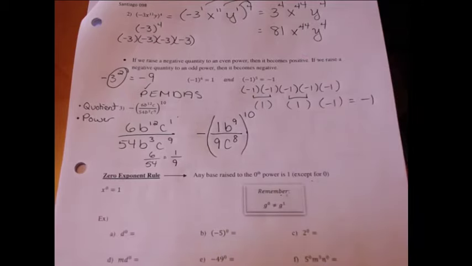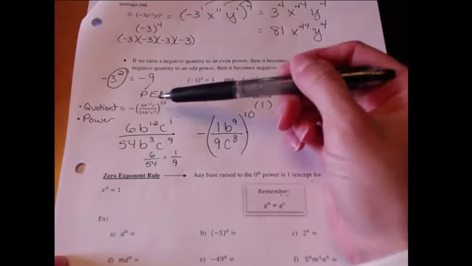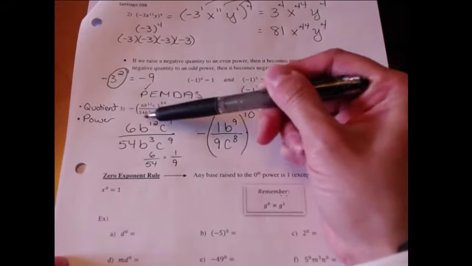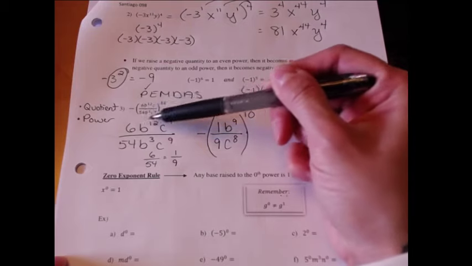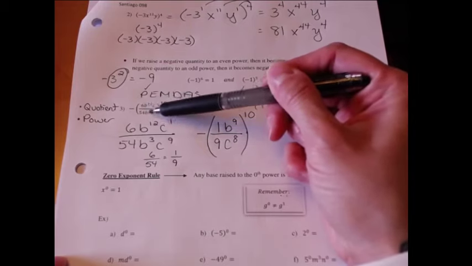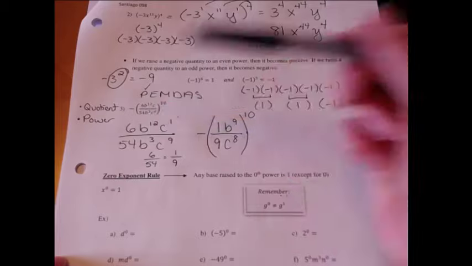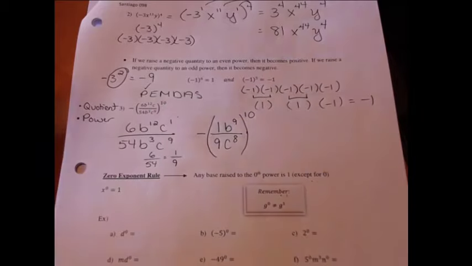Christine, the rules are different. Notice here we have a fraction. So when you have a fraction, that is the quotient rule. Notice you have common bases. They're both in the numerator and denominator.